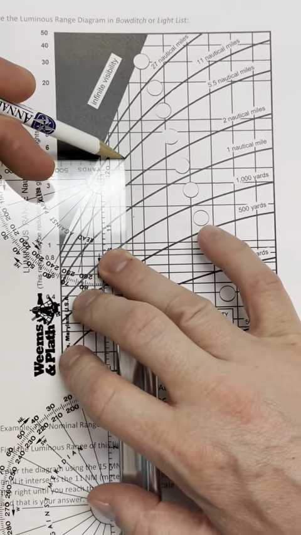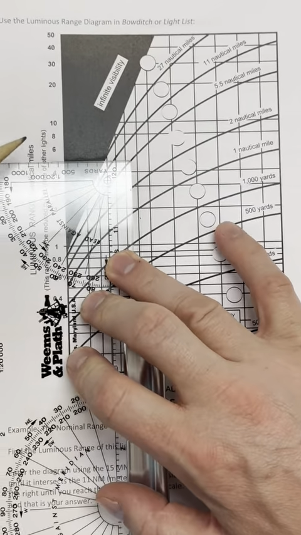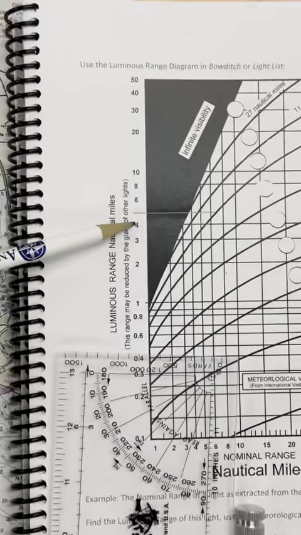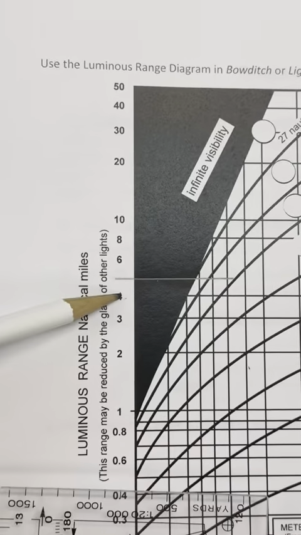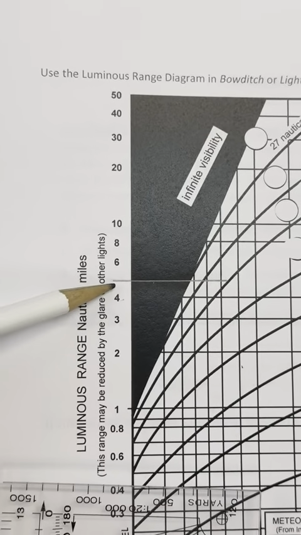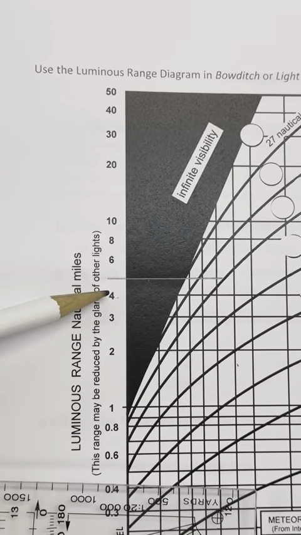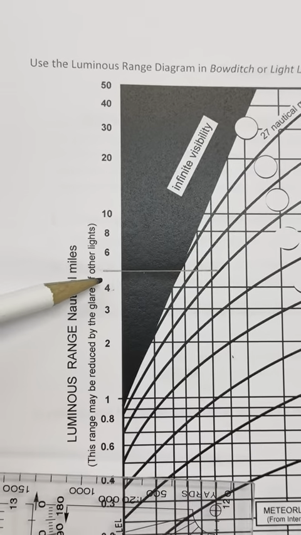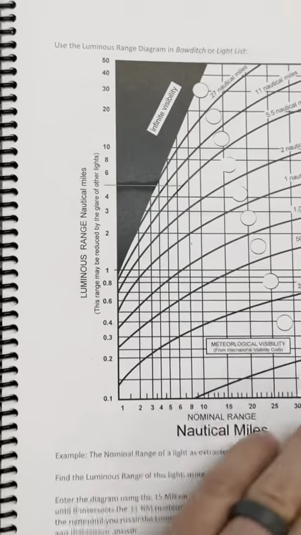I'm going to draw a line from there off the side. Now we can see here's 6, here's 4 nautical miles. We're slightly less than halfway, so I'd say we're right at 5, or probably just under 5, for our luminous range.